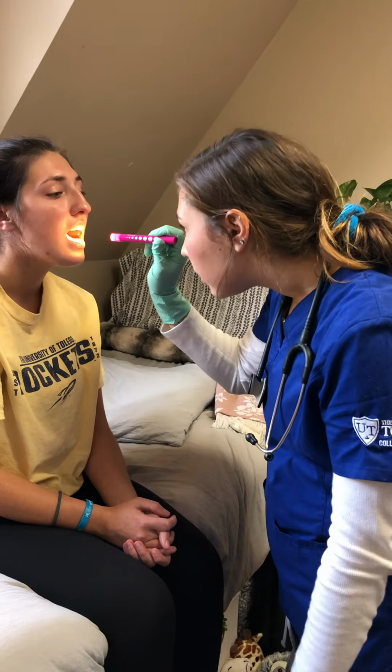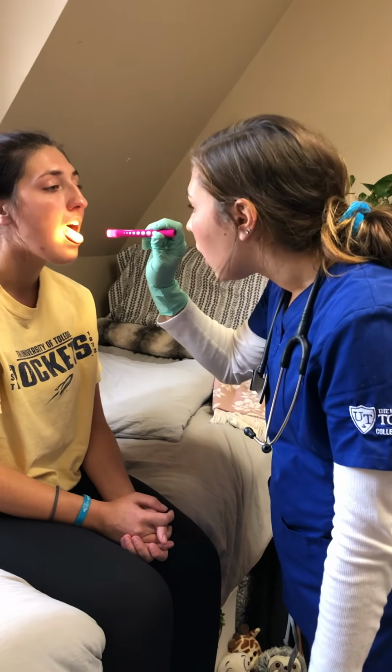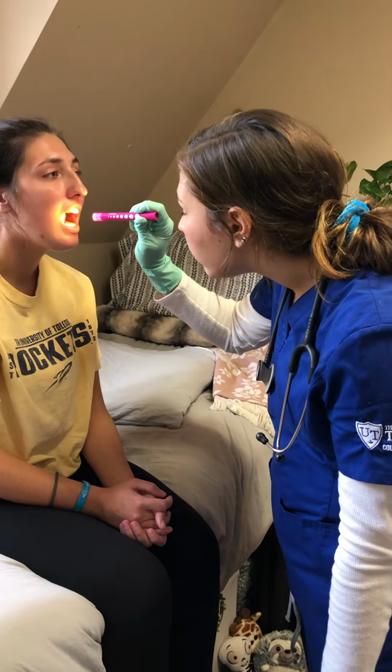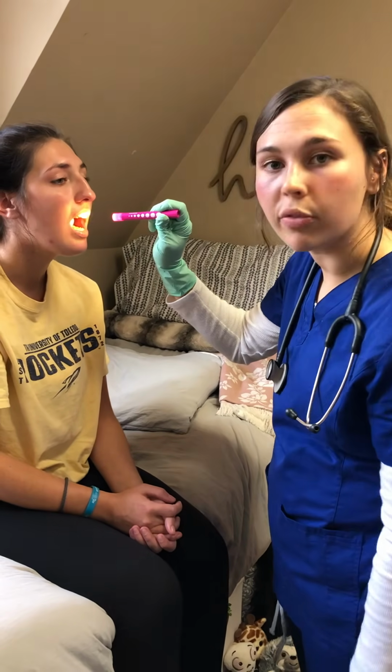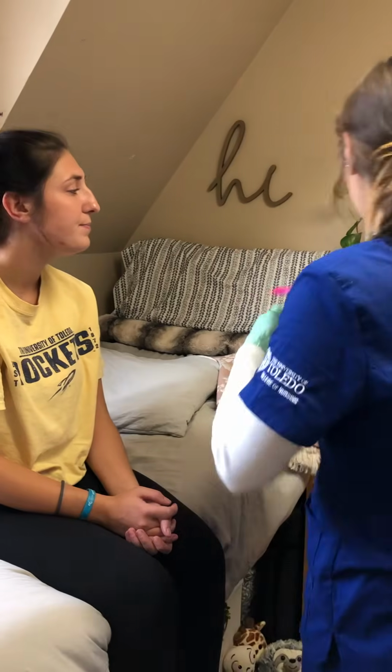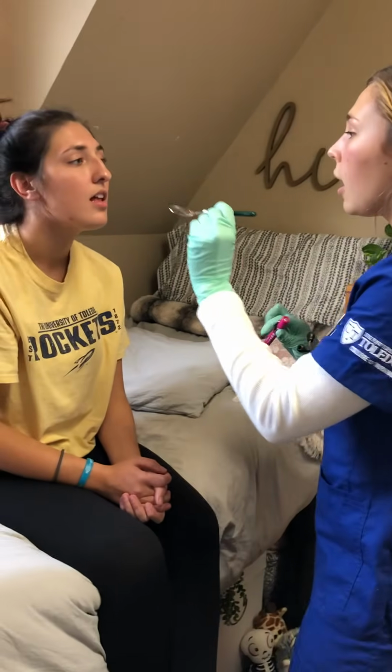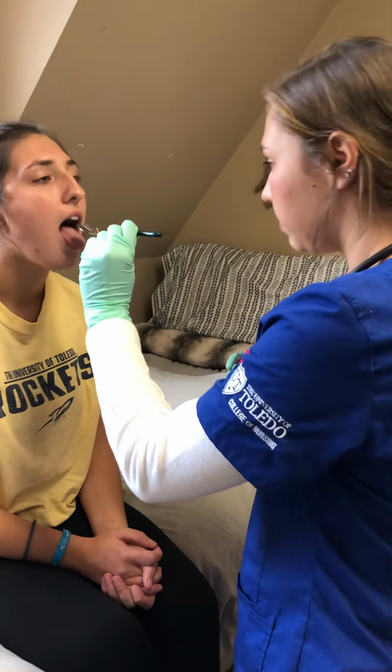I'm observing her tongue. It's a nice pink color, moist, no lesions. Can you lift it up? Okay. Underneath, her tongue is pink and moist, and the frenulum is midline. So now I'm going to use a tongue depressor, spoon, to depress her tongue so I can look at her throat.